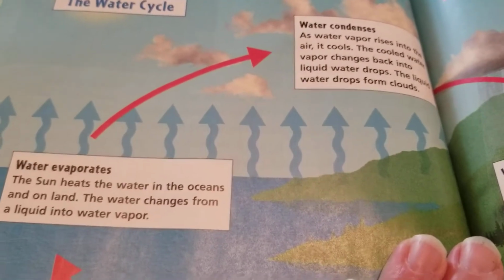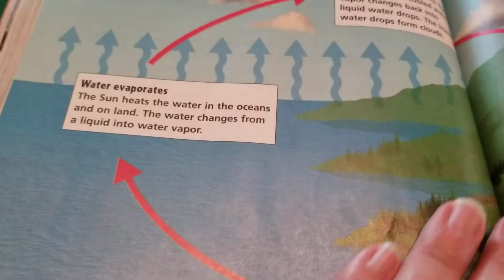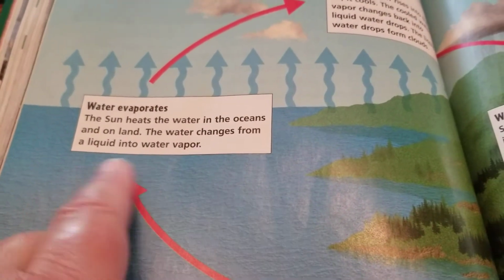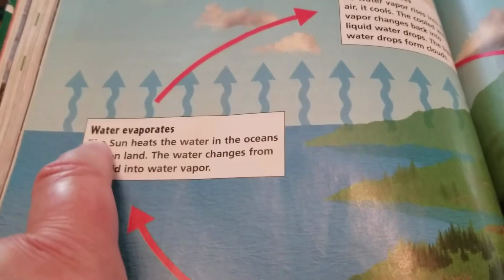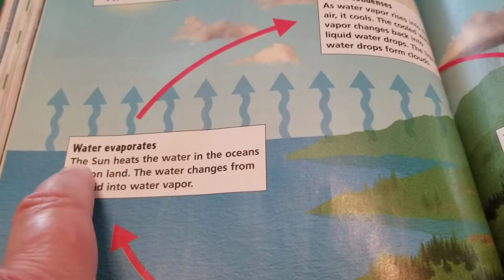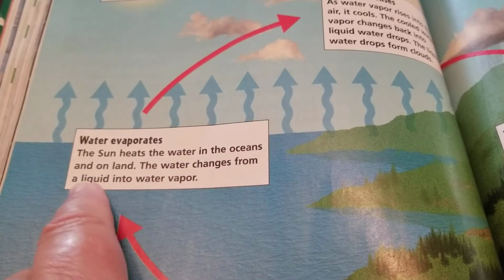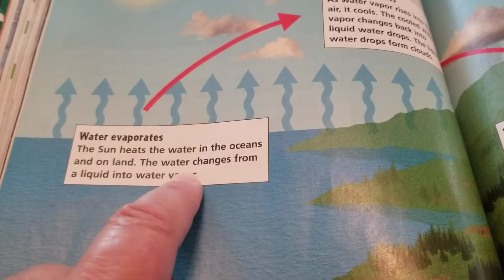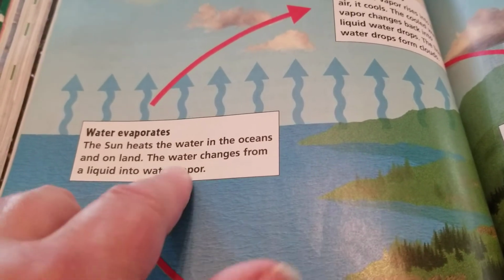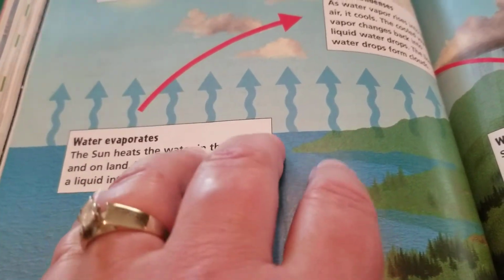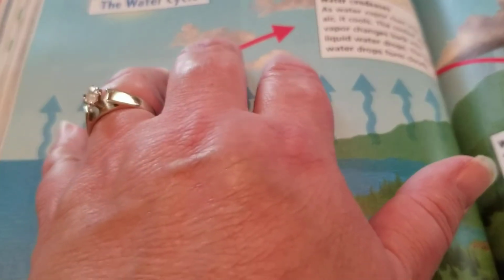So in the water cycle, it doesn't even really matter where you start. I'm going to start with water on a lake or a river or an ocean. Water evaporates. The sun heats the water in the oceans and on land. The water changes from a liquid into a vapor, and those blue arrows are showing it. You don't even see it, it's invisible, but vapor is going up from the water into the air.